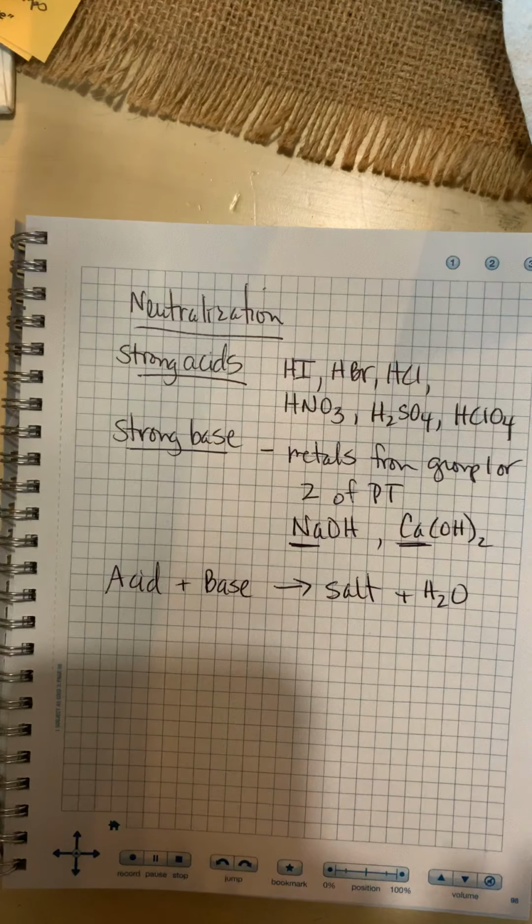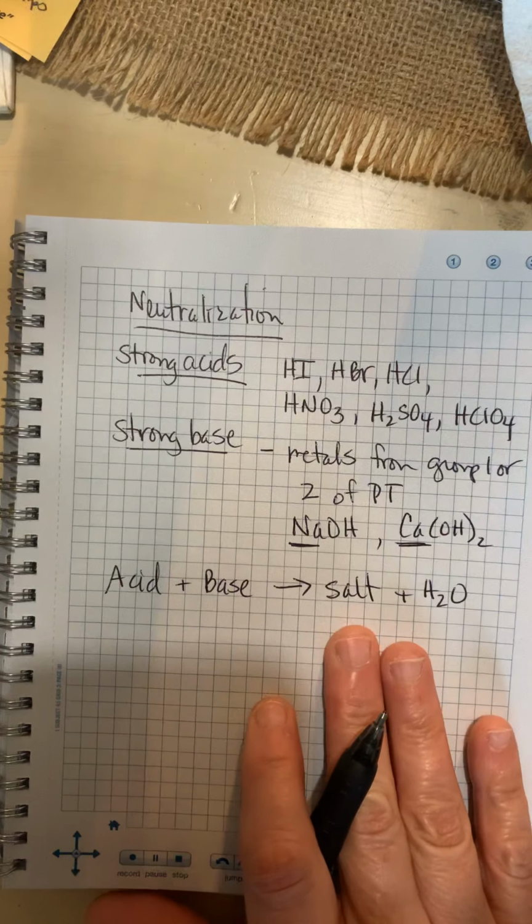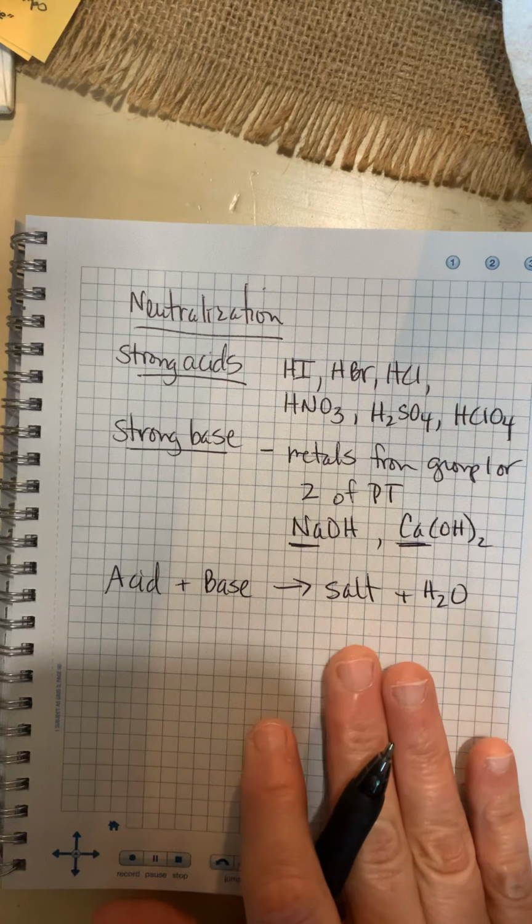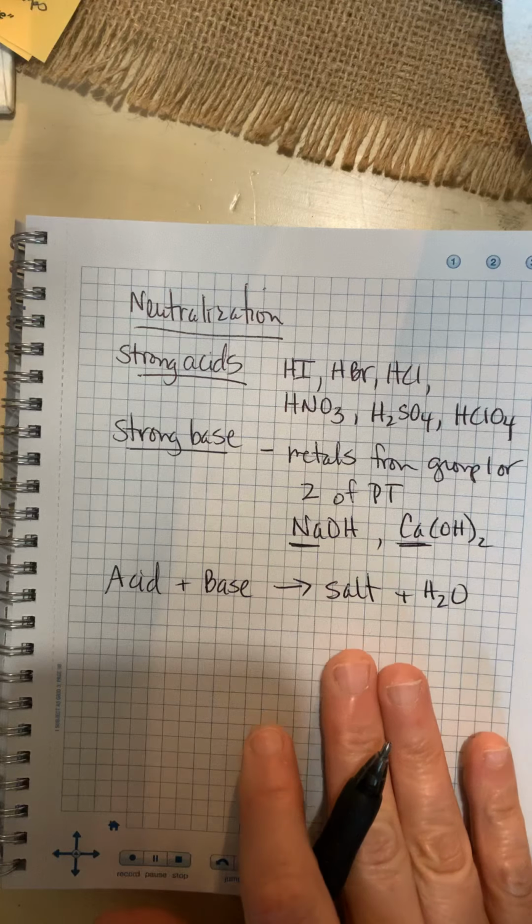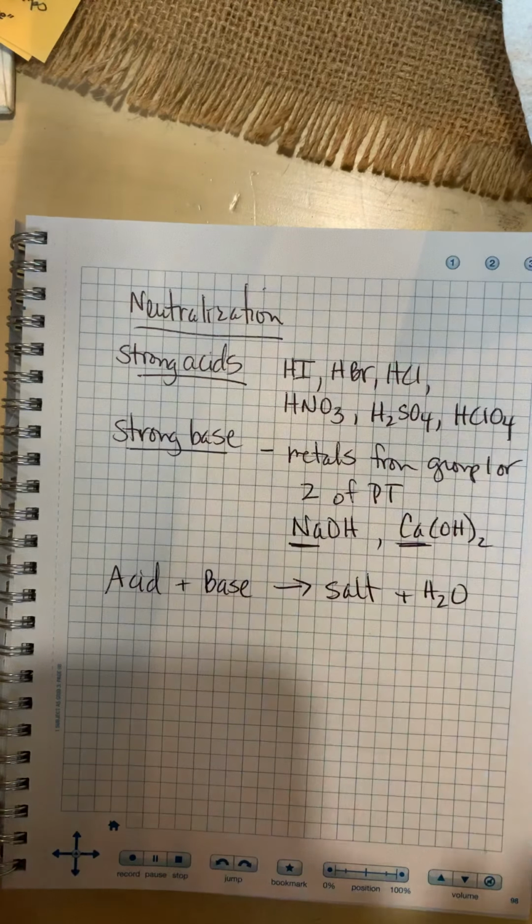So it depends upon the strength. When acids and bases are both strong, then you're more likely to have neutralization take place, and they're more likely to balance each other out or neutralize each other. But if they're not the same in strength, then you're going to end up with a salt that may be acidic or basic. It's almost like what's left over.